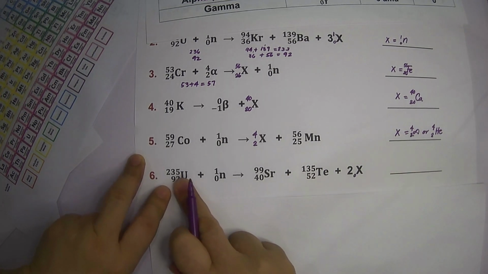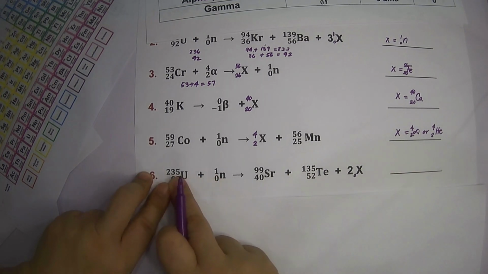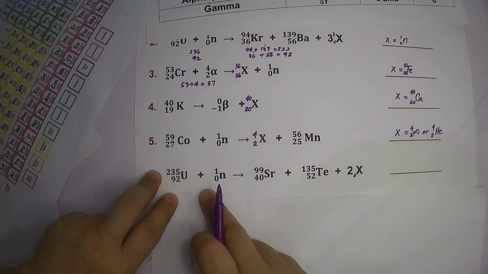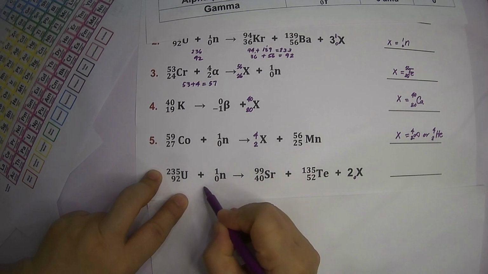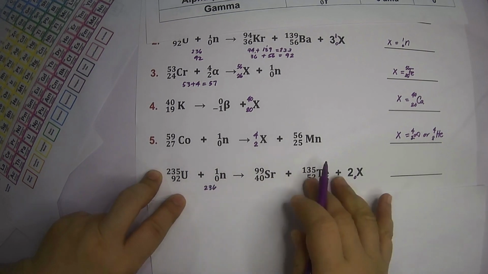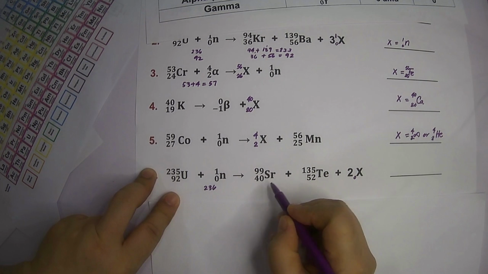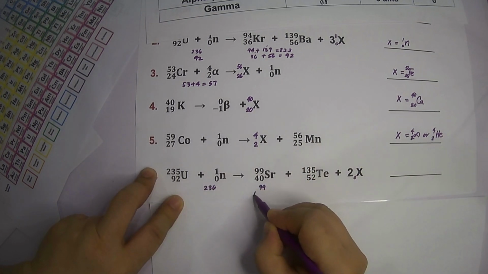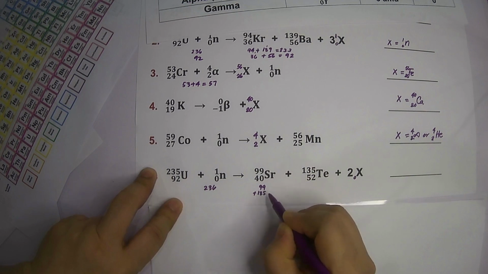Okay, now, for the mass number, we have 235 plus 1. That gives you 236. So we have 236 for the mass number on the reactant side. On the product side, we have 99 plus 135.